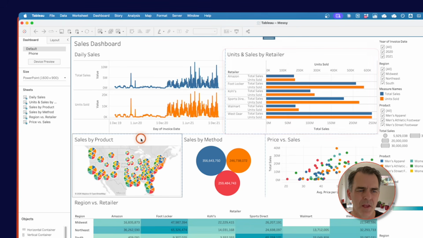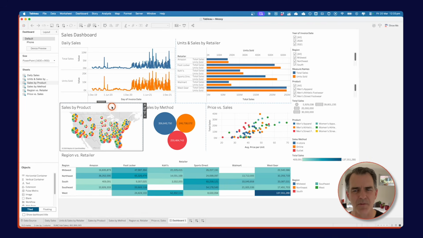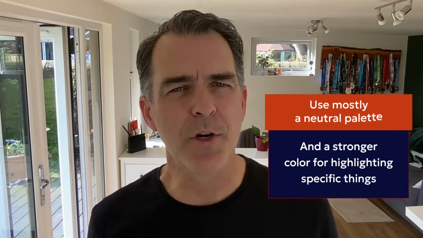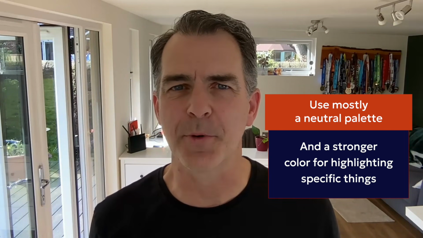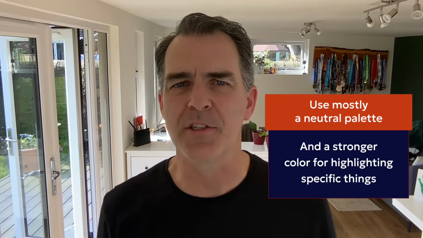But we have the sales by product that's a pie chart across all of the different states, and it's got 6 different colors, almost impossible to understand. But one thing you'll notice is across this dashboard, the same colors are used to mean different things. That's when dashboards start to feel noisy. The fix is quite simple. Use a much more neutral palette for most of the dashboard, then use one stronger color when you want the user to focus on a specific thing.